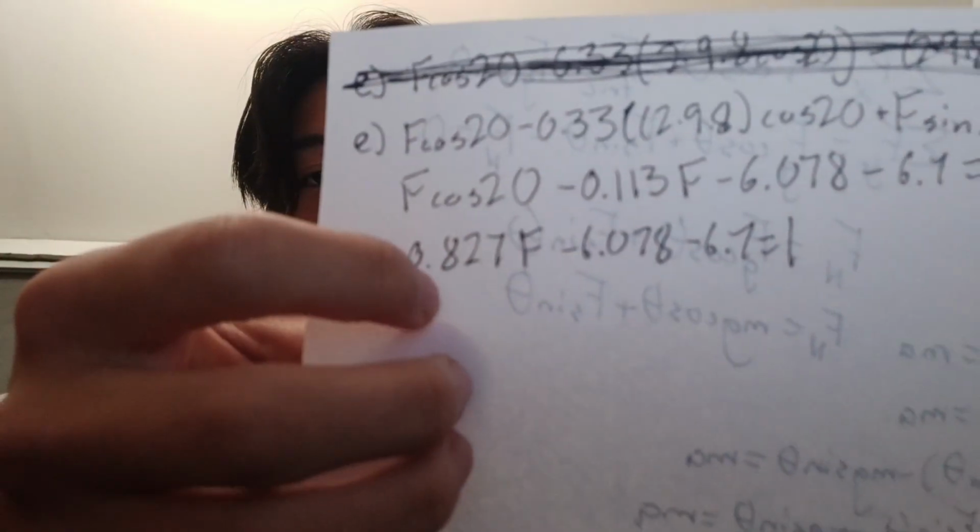You get that, and then just add these to both sides.